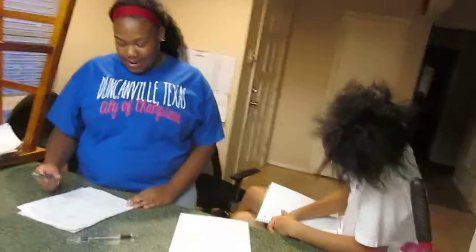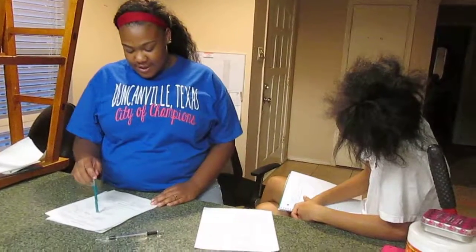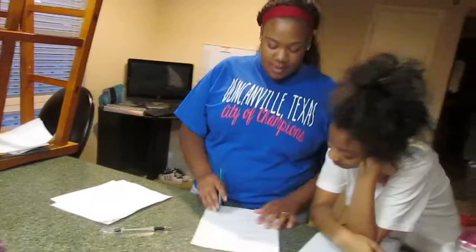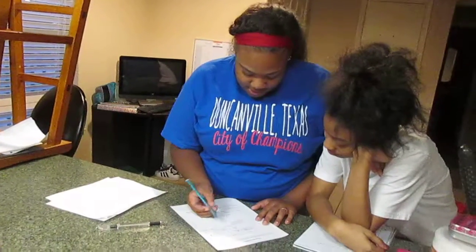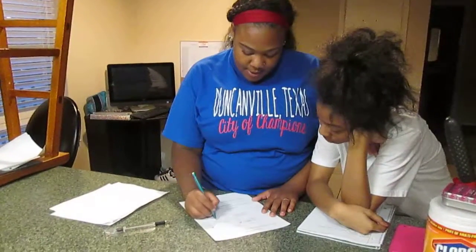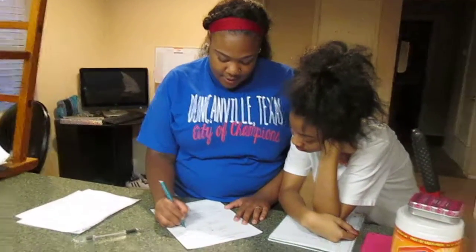For the next question, it says a ball of a mass of 10 kg is accelerated upwards at 2 meters per second squared. What force is required? So, in this question, it already tells you that you're finding your force. And your formula is already written out clearly. F equals ma.